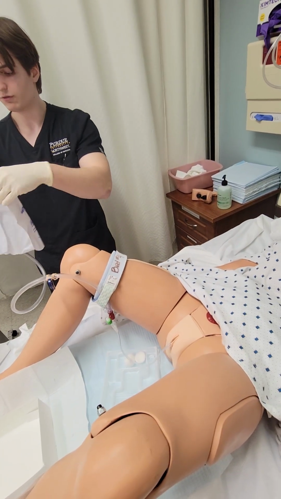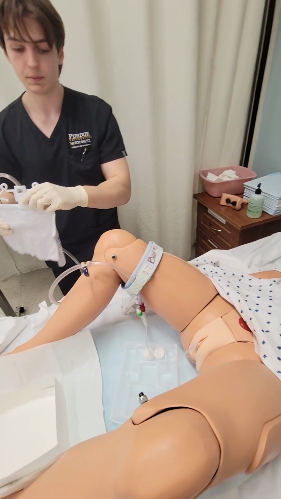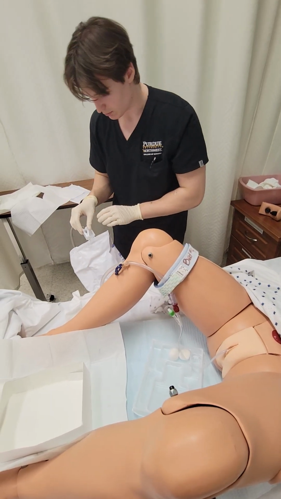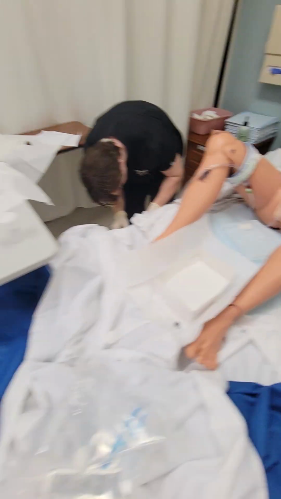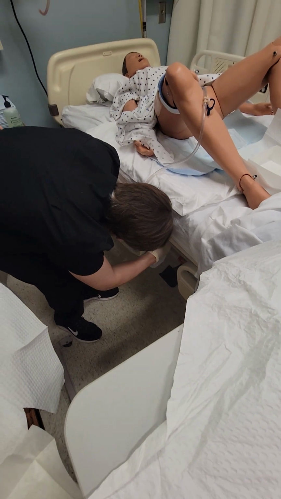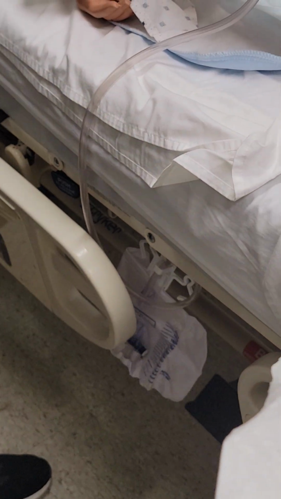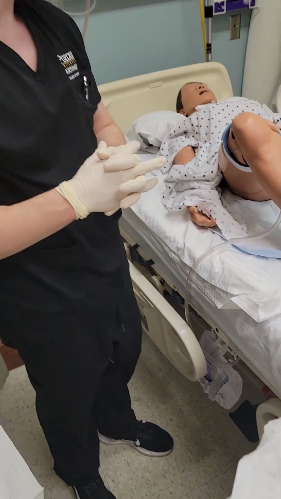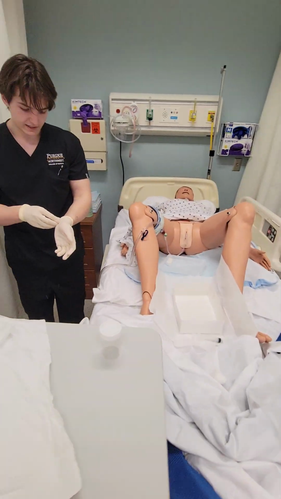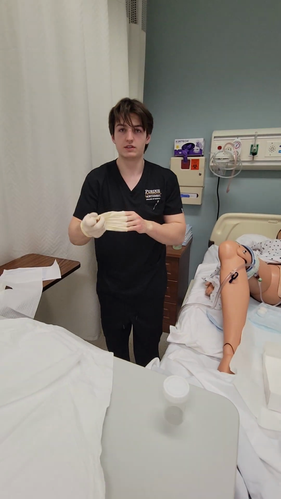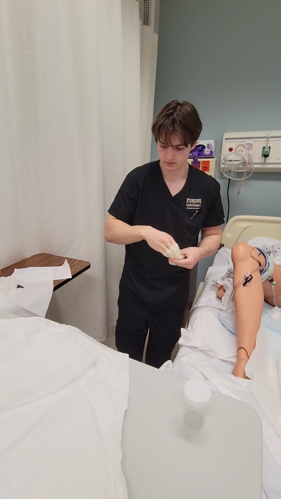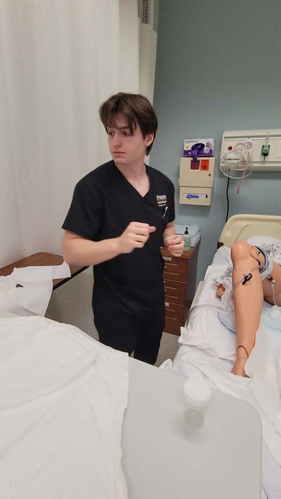Take this and fold it. At this time is where I would do my urine sample. There's no urine. So then I will attach this to a movable part of the bed frame. I see a hook down here meant just for this, so it can go right there. And then that would be the urinary catheter inserted. So now at this time, I will remove sterile gloves. And then perform hand hygiene.